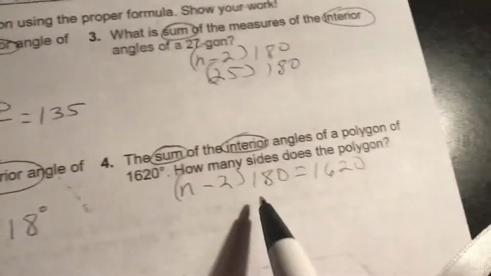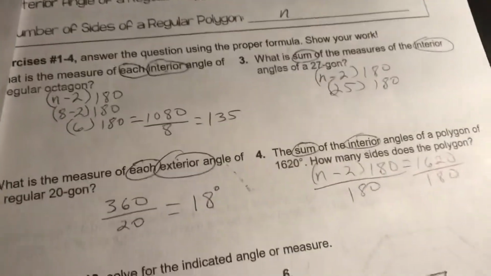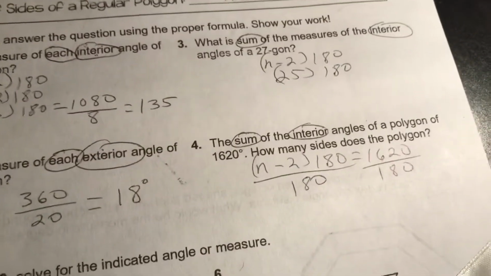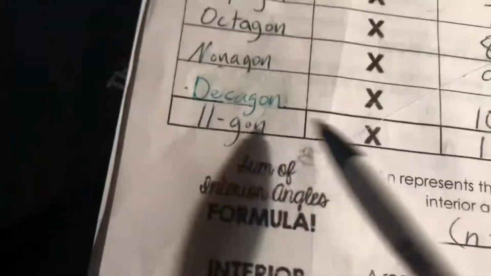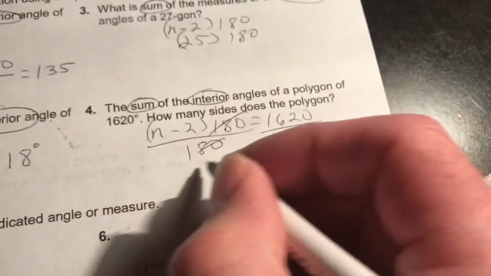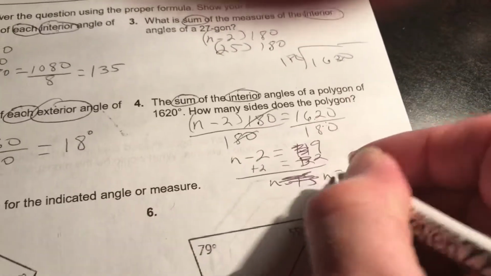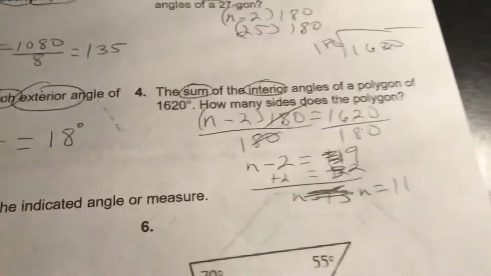So when we have a problem like this, we divide both sides by 180. 1620 divided by 180 is 9. And actually, if you look right here on our chart, we just come down here, we know that one is going to be 11. But if we ended up doing it this way, this would cancel. 1620 divided by 180 is 9. And then when you finish working that out, plus 2, that's what we get, n equals 11. Again, you can just refer to it right there for the answer.